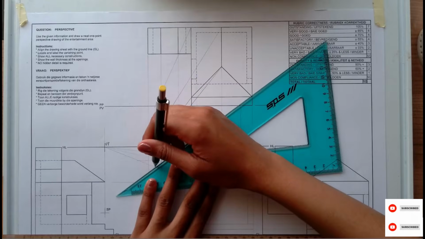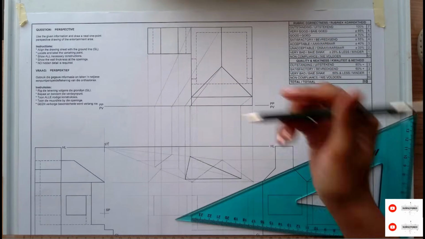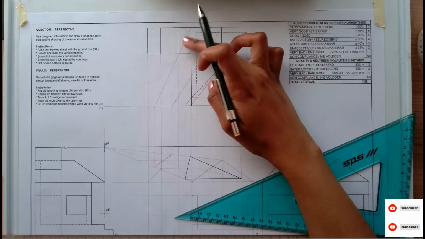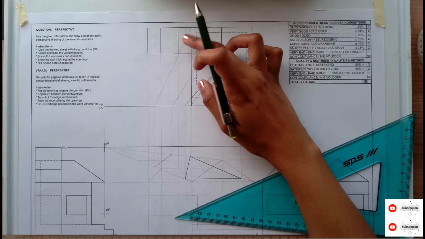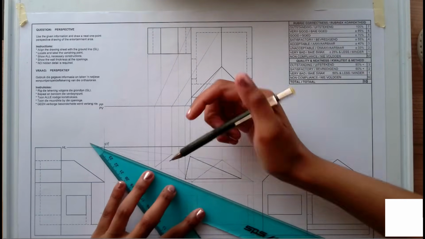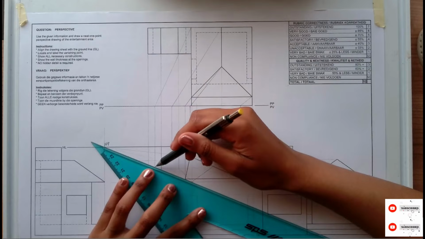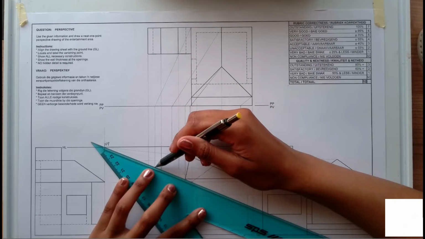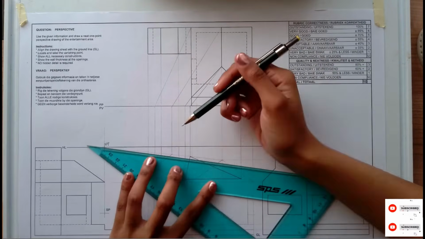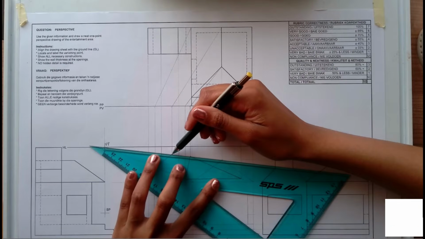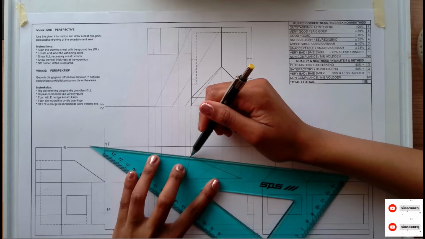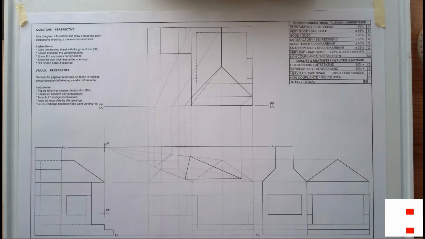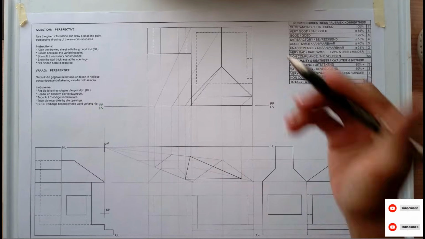And the reason why we are not outlining them is because of this here. So we are just joining them lightly. Then later on, we can outline them. So there is your roof. Now we can move on and do the walls of the house.